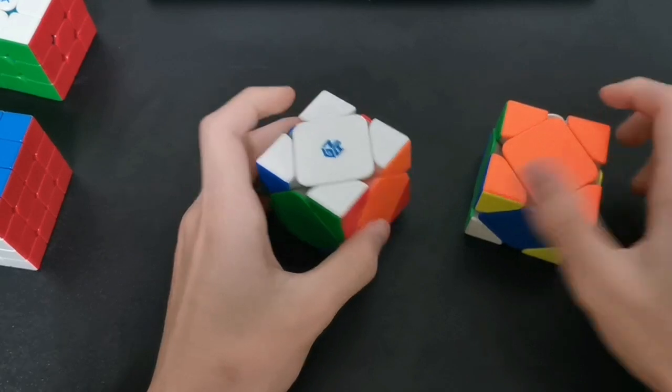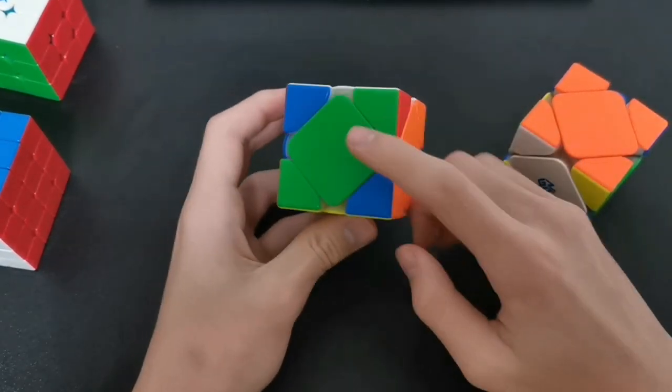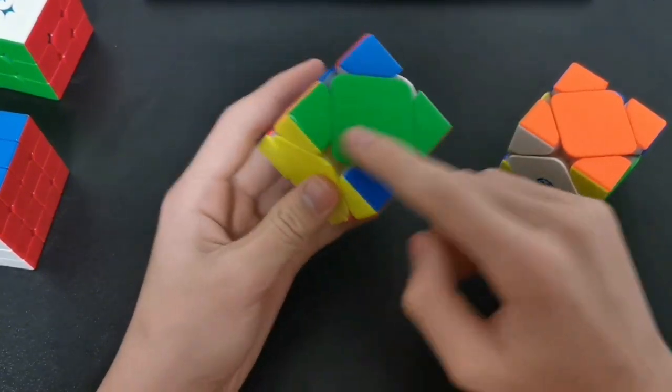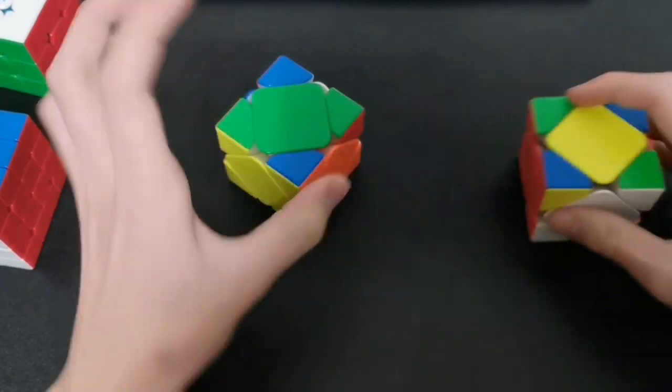Next two cases are the U perms. So there are 2 of them. One goes to the right like this, or down. That's how I think of it. The other one goes up like this.